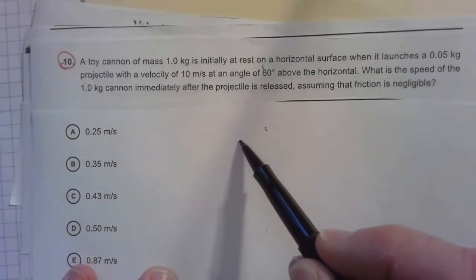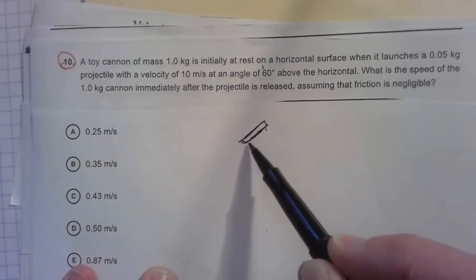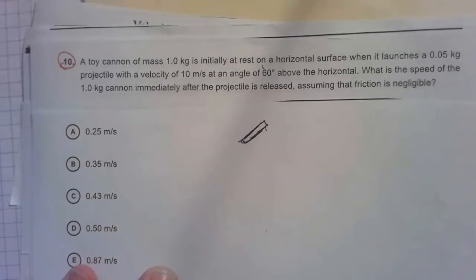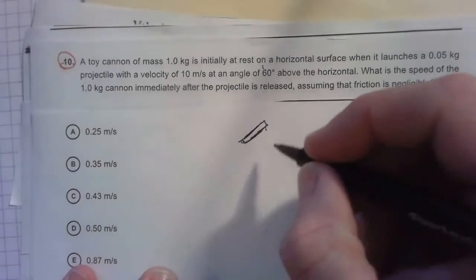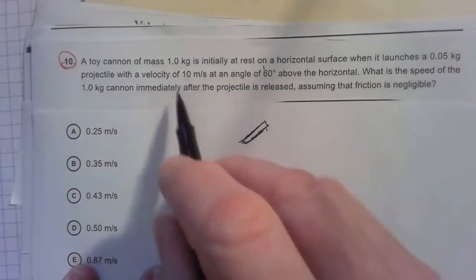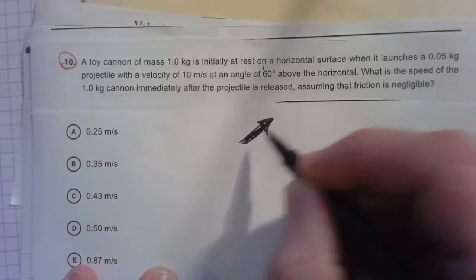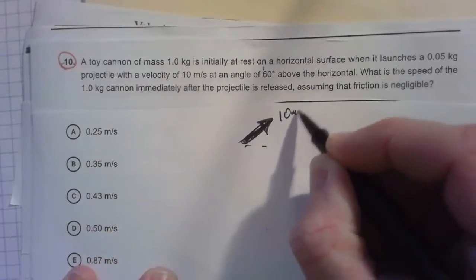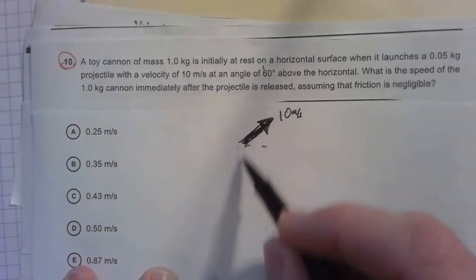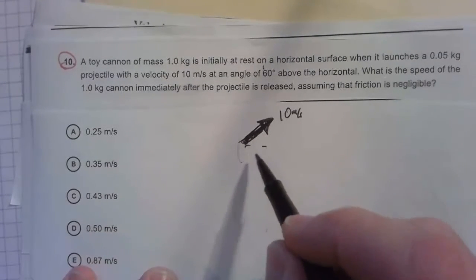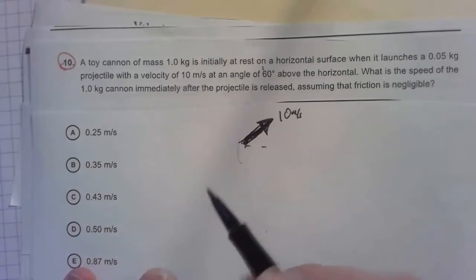So, by launching it at a 60-degree angle, that 10 meters per second, I'm just going to call that 10 meters per second. The vertical part of it is going to make a difference because the table is going to exert a normal force, which is an external force.